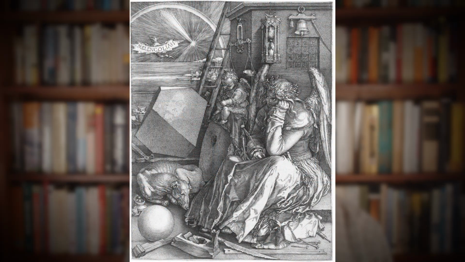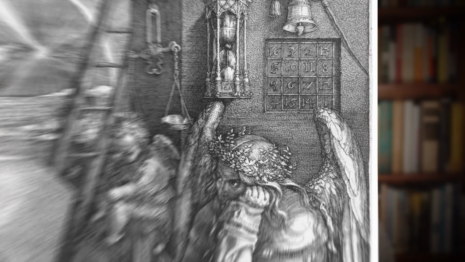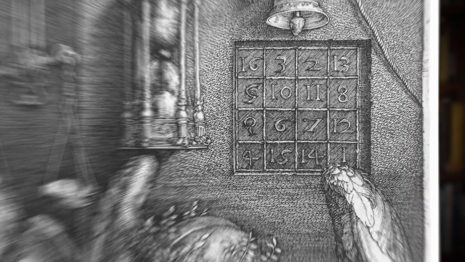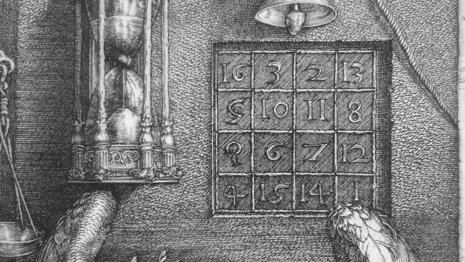Let's talk about Albrecht Durer and establish a relationship with Cornelius Agrippa. Durer's engraving, Melancholia, is filled with geometric imagery. Look at the magic square which is under the bell in the upper right corner of the print. It is essentially the same square found in Agrippa's book on occult philosophy.